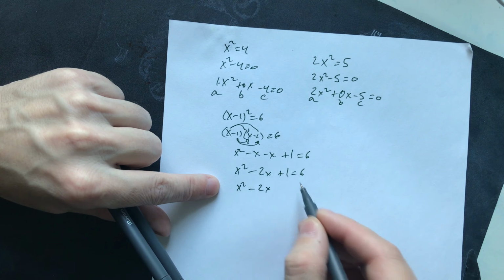And of course, if you had, say, 4x squared minus 5x equals 0, you could say it's 4x squared minus 5x plus 0 equals 0. So stick this constant in at the end. You're allowed to do that. And then this is your a, this is your b, and then this here is your c.